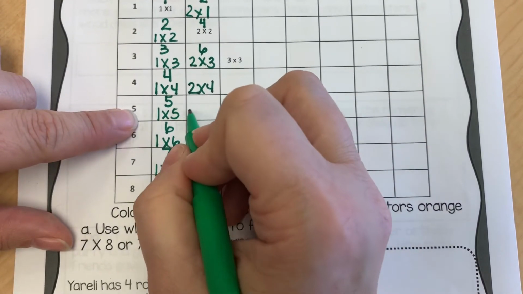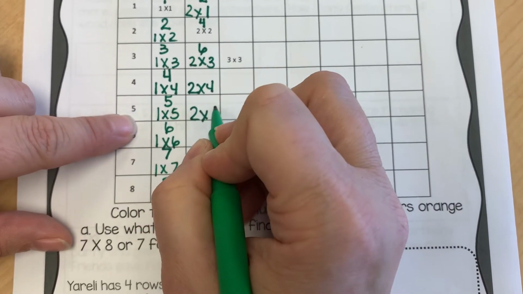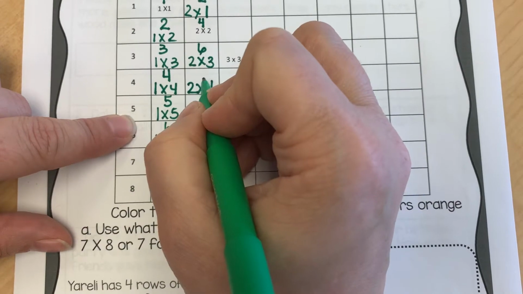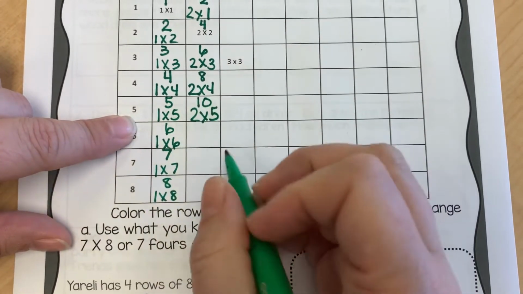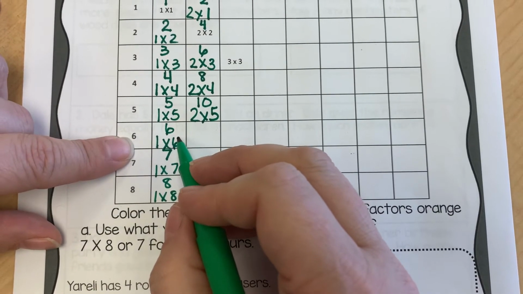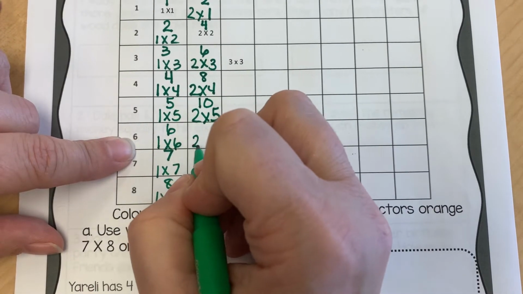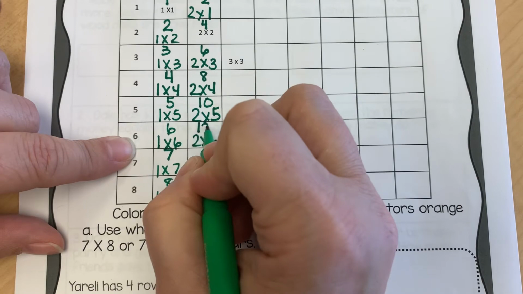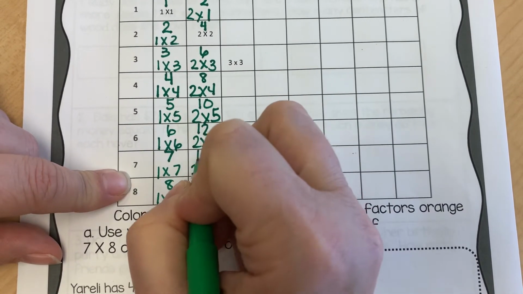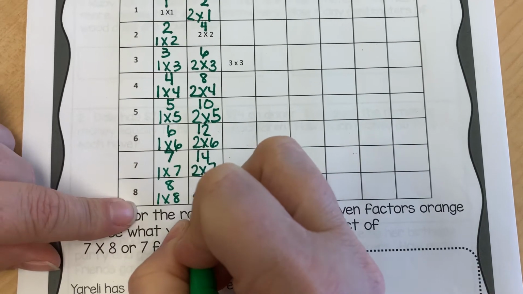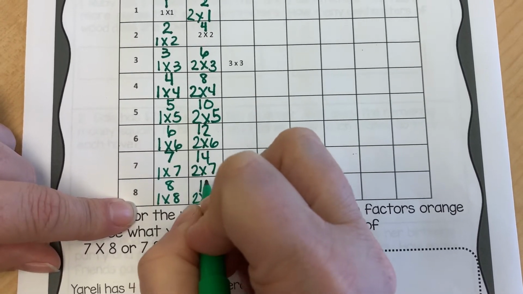Still going 2 first. Times 5. Oop, I forgot to do this one. 2 times 4 is 8. 2 times 5 is 10. 2 times 6 is 12. 2 times 7, 14. 2 times 8, 16.